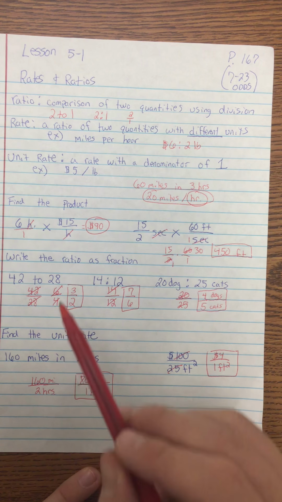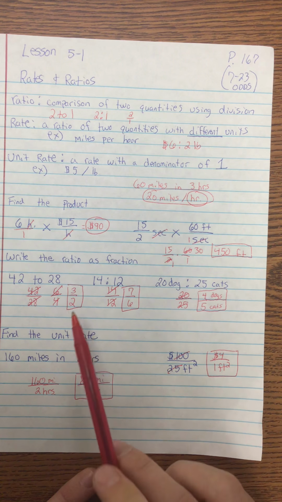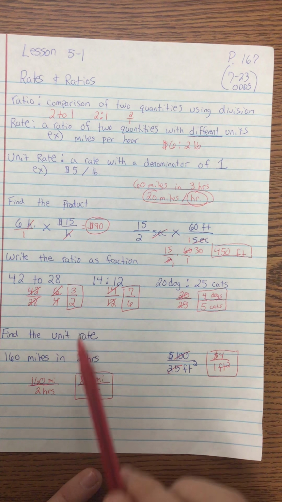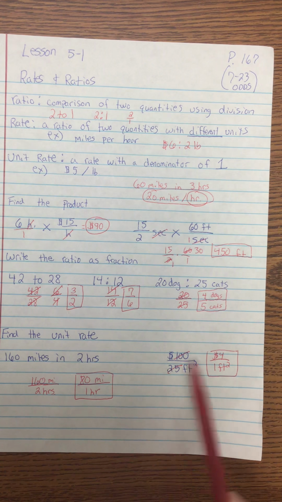So those are the 3 different questions that they're going to ask you to solve today. Finding the product, write the ratio as a fraction in simplest form. Don't forget to reduce it to simplest form. And then find the unit rate, which you're basically just dividing and reducing down so the denominator can be 1.